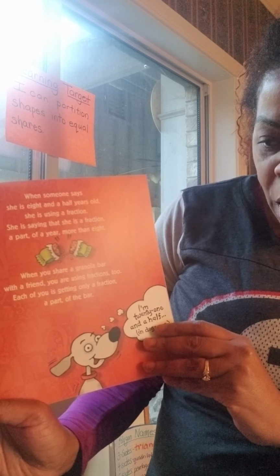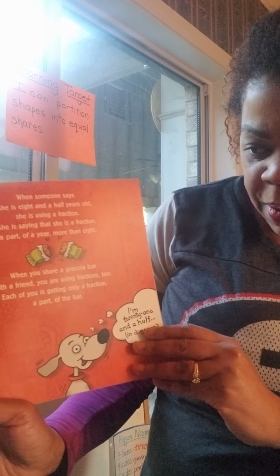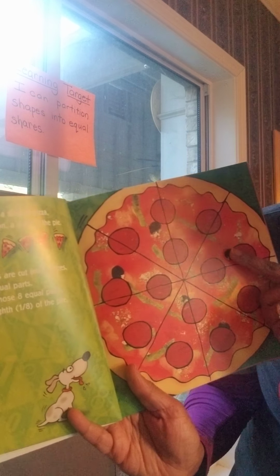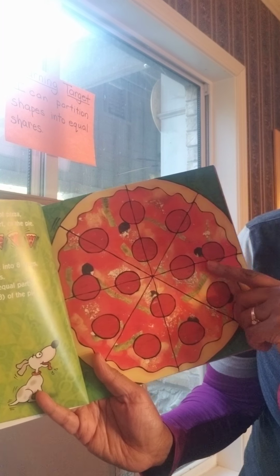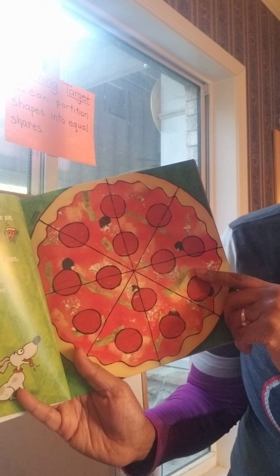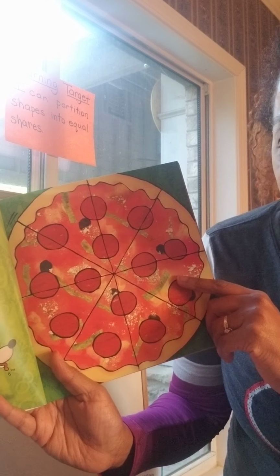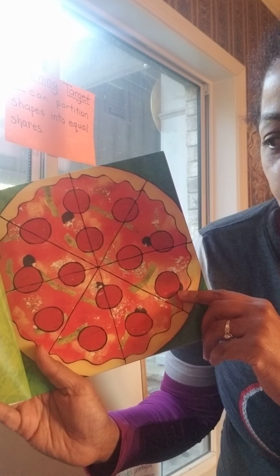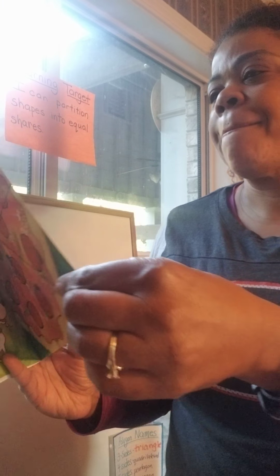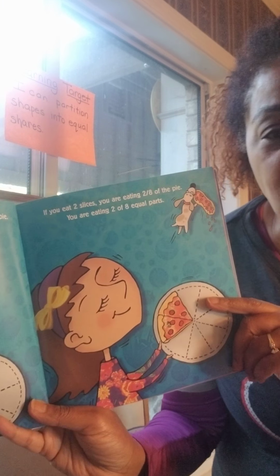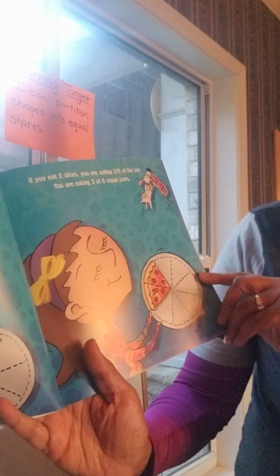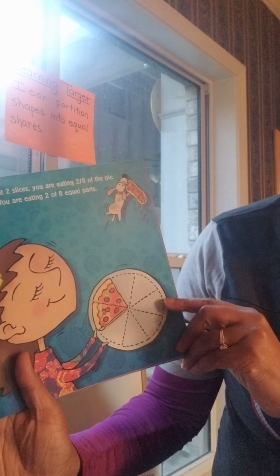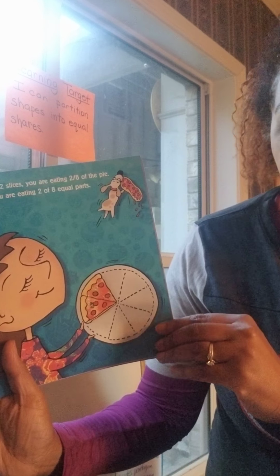When you share a granola bar with a friend, you are using fractions too. Each of you is getting only a fraction, a part of the bar. Each time you eat a slice of pizza, you are eating a fraction, a part of the pie. Most often, pizza pies are cut into 8 slices, into 8 equal parts. Each slice is one of those 8 equal parts. Each slice is 1/8 of the pie. If you eat 1 slice, you are eating 1/8 of the pie. If you eat 2 slices, you are eating 2/8 of the pie. You are eating 2 of 8 equal shares.